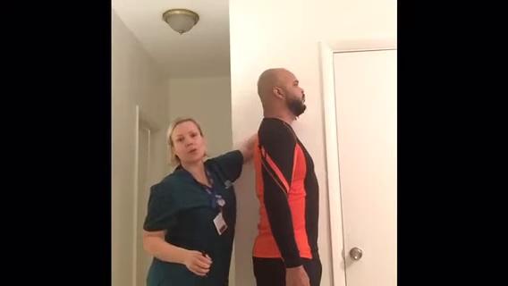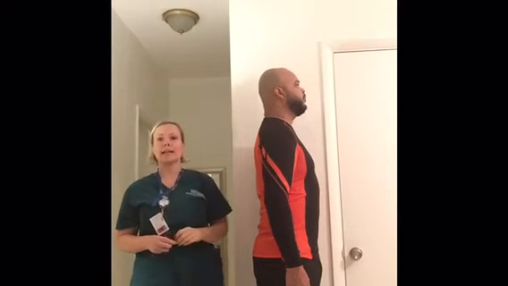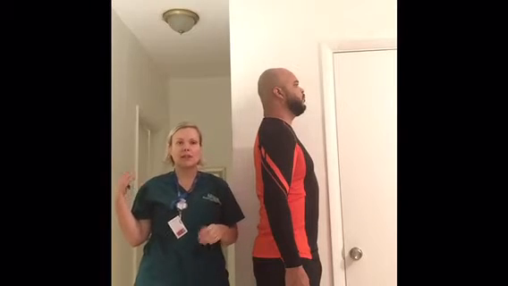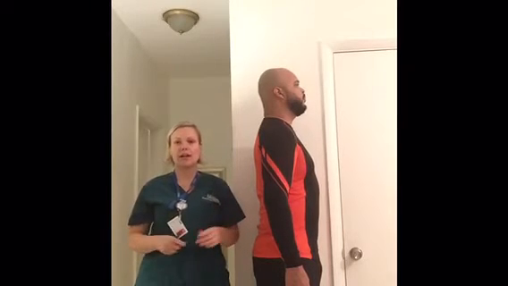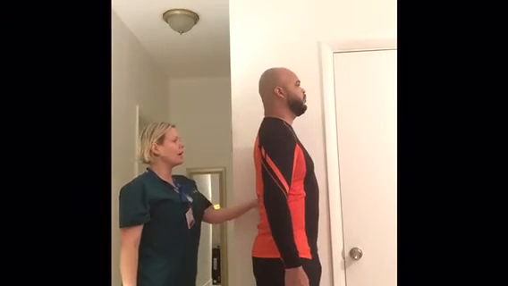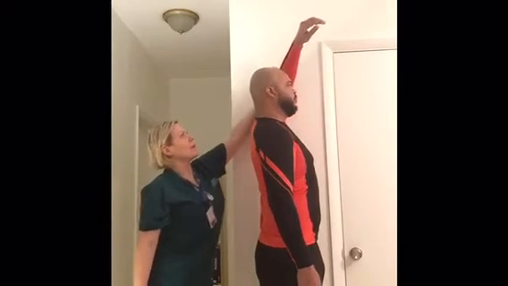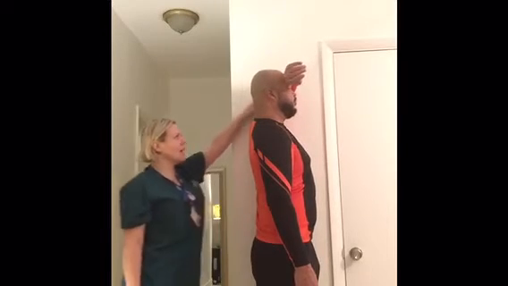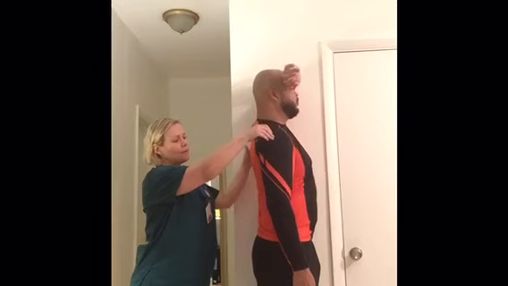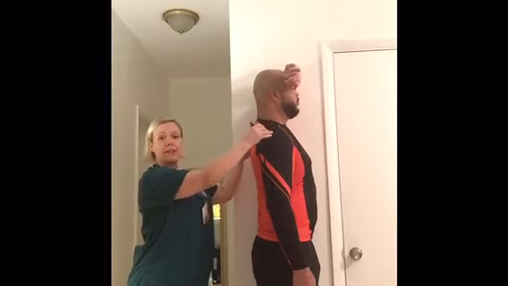Then we're going to do a swimmer position, to see everything that you didn't catch on the prior images. So we're going to ask our patient to put the left shoulder up, right above the forehead, and then push the right shoulder down to make sure we have enough space.